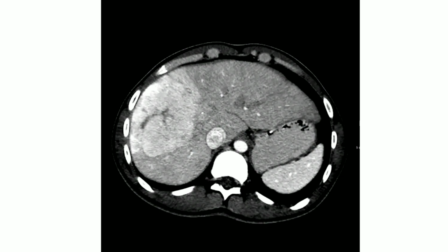Yes, hemangioma could be part of the differential diagnosis. However, with this size of hemangioma, usually you will see peripheral nodular discontinuous enhancement with progressive filling. A flash filling hemangioma that enhances homogeneously from the early arterial phase at this size is not very typical.